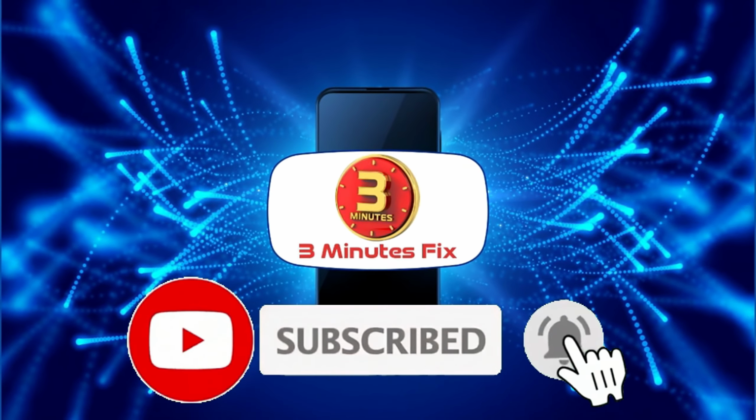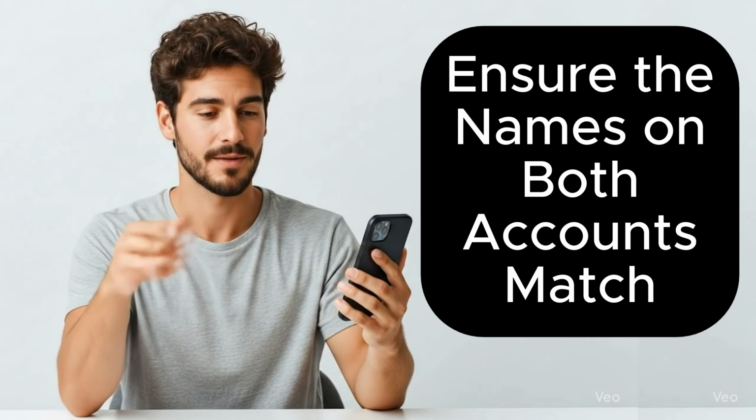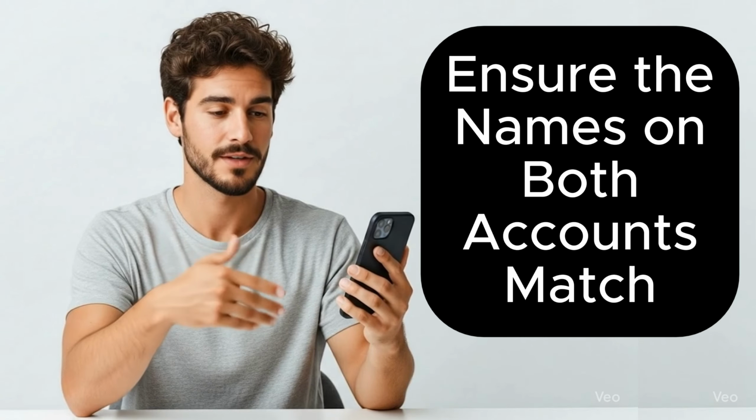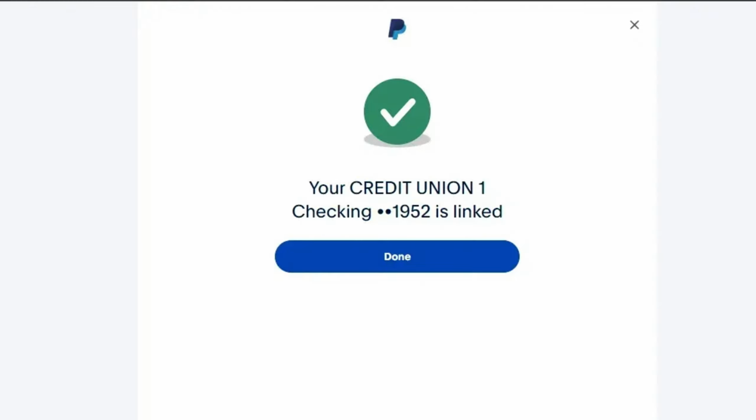Let's get started. The first and most important thing to do is make sure the names on both accounts match exactly. If they don't, the transfer will fail. There are two primary ways to do this depending on your bank and your personal preference. The first method is instant linking. This is the fastest and easiest method. PayPal uses a third-party service to instantly and securely verify your account.